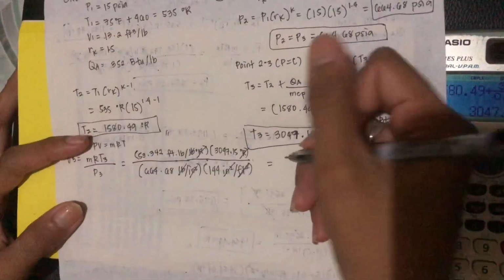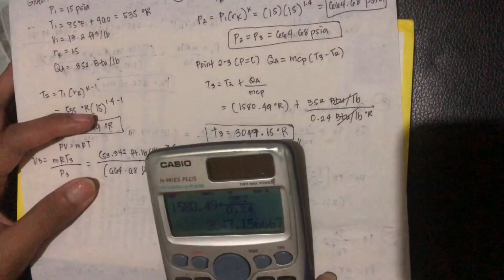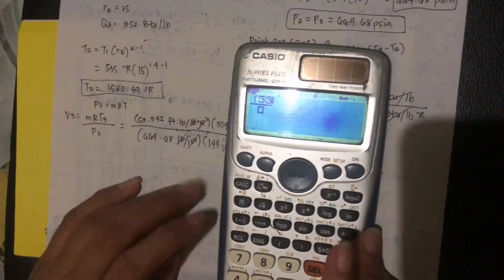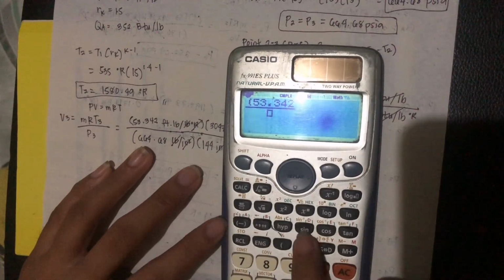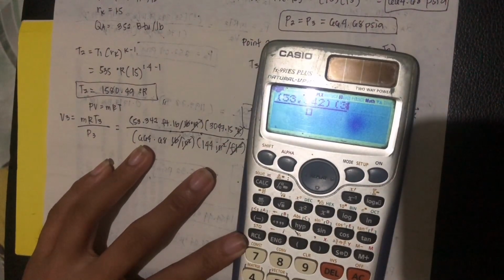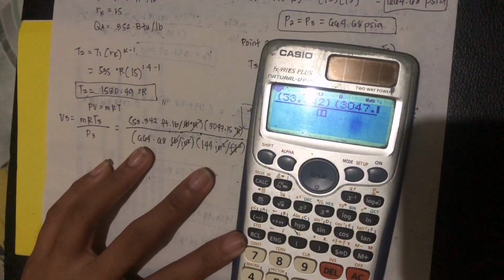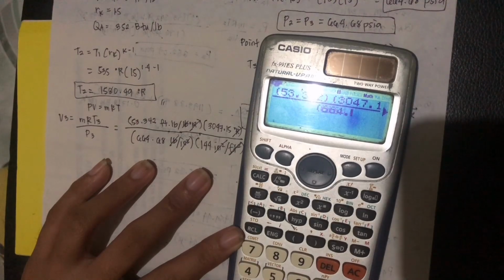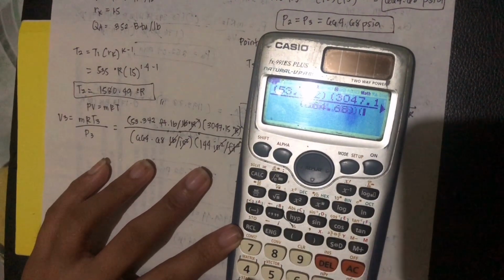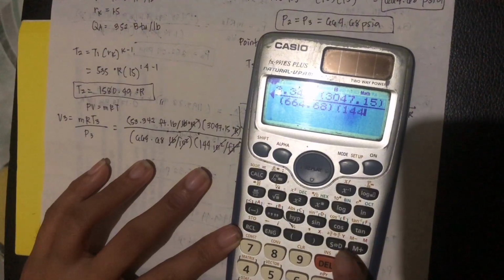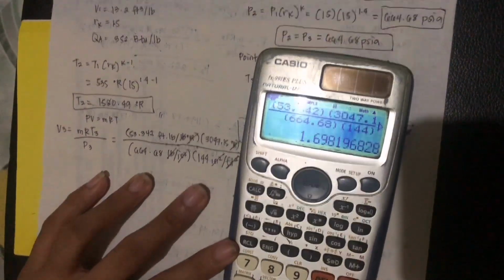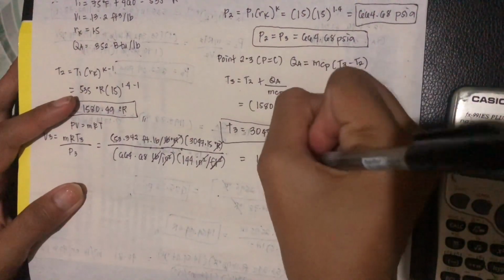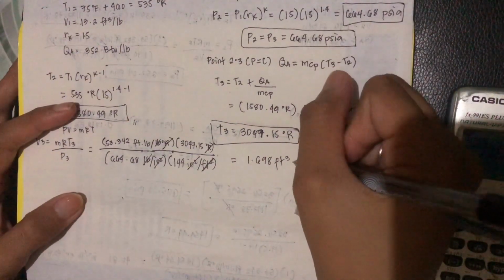So V3 is equal to 53.342 times 3047.15 over 664.68 multiplied by 144, and the answer is 1.698. So V3 is 1.698 cubic feet per pound.